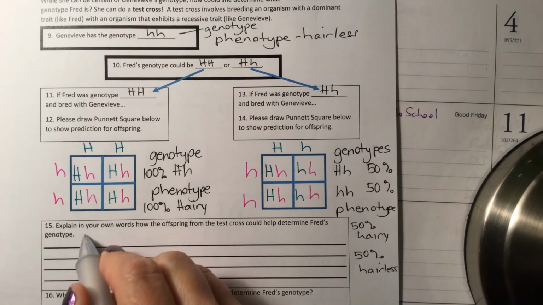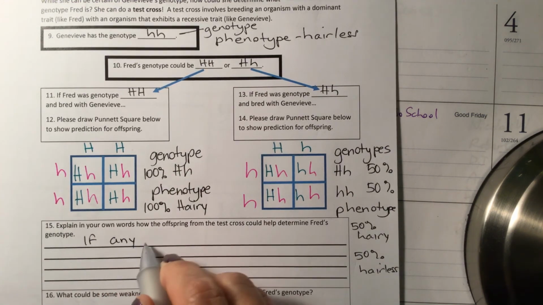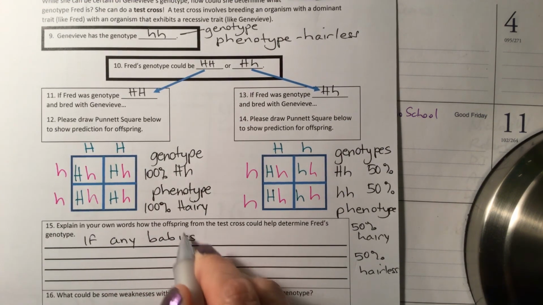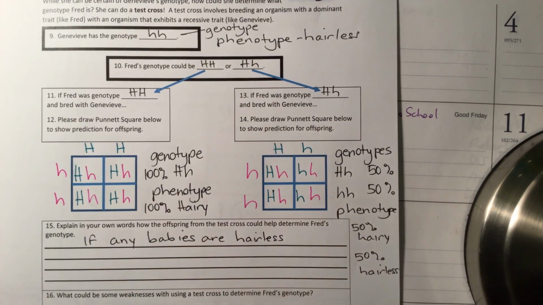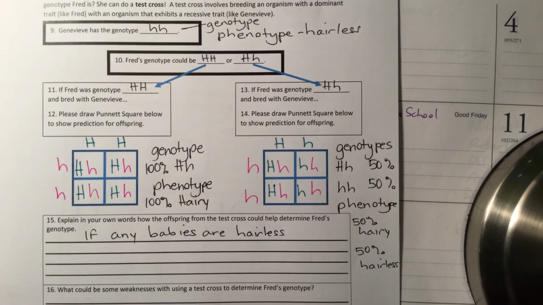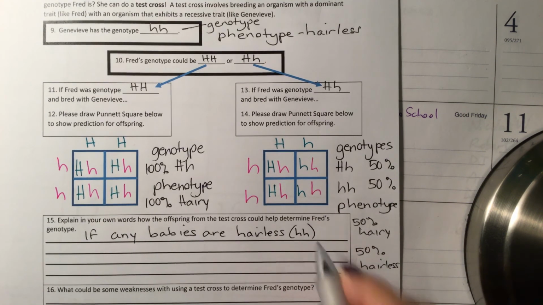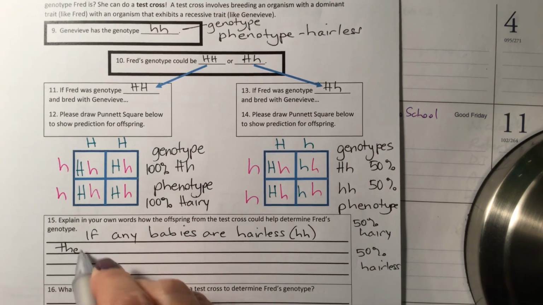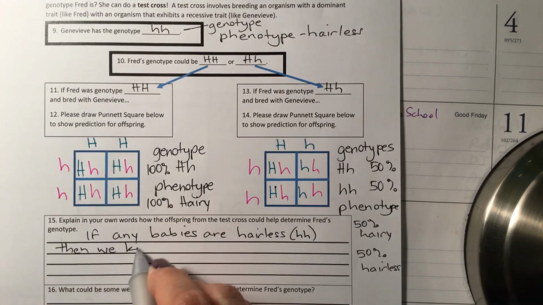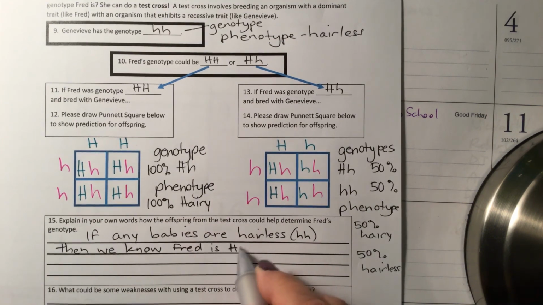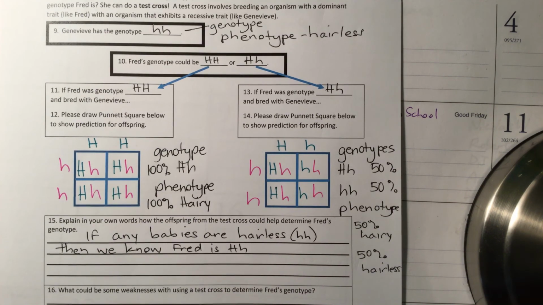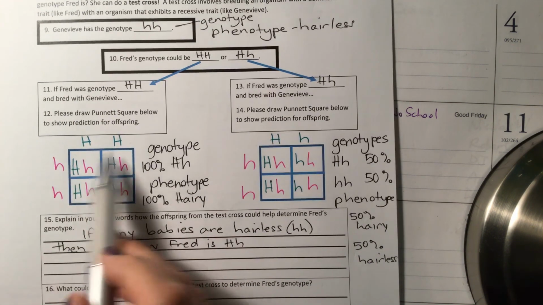Here's the deal. If any babies are hairless, okay, that's their phenotype. We would know that the genotype is little h, little h. If any babies are hairless, little h, then we know Fred is big H, little h. He has to be, because there aren't any hairless babies if he's big H, big H.